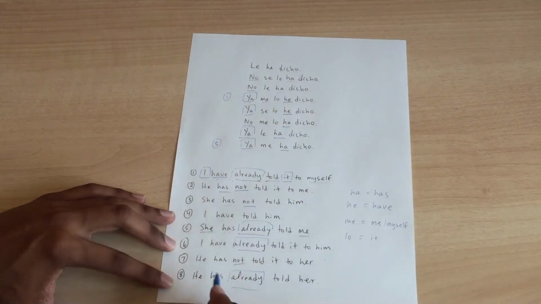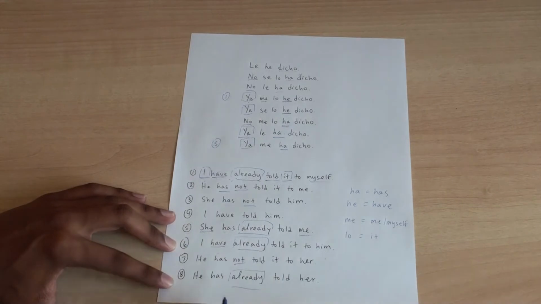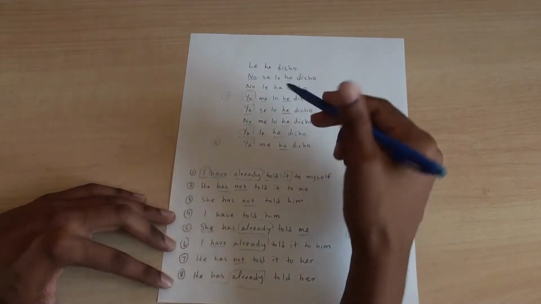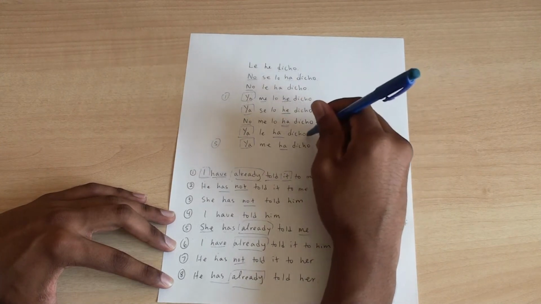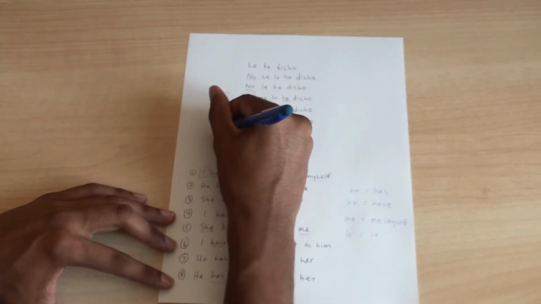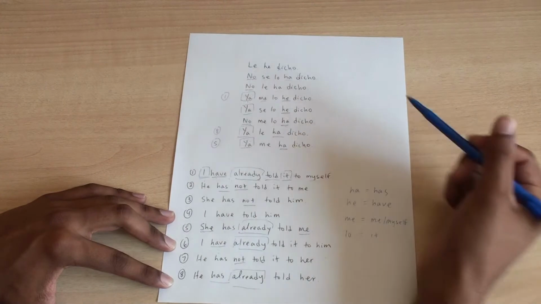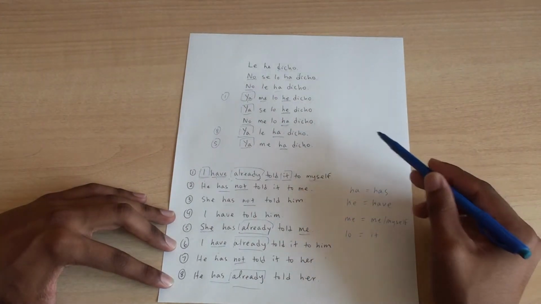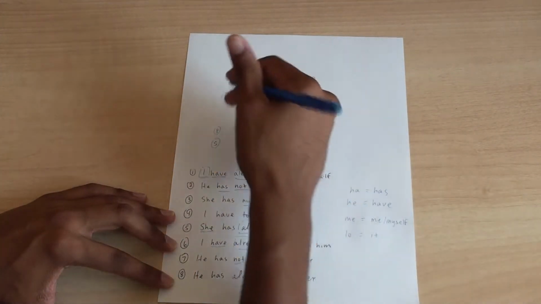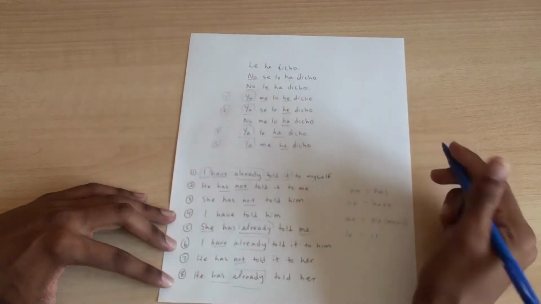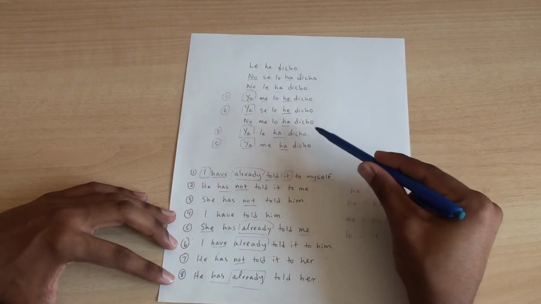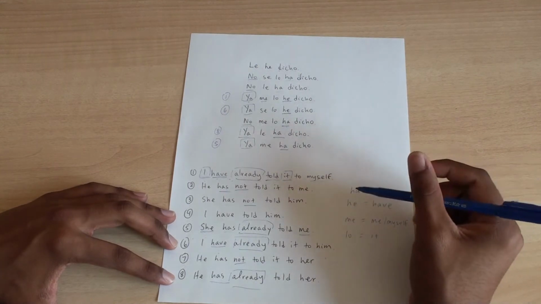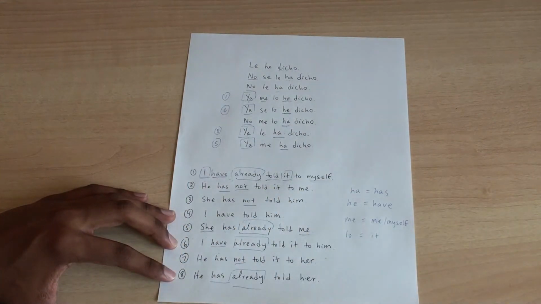So again, this is going to be easy for us because one of them has have, one of them has. So we know right away that this is going to be the one that has. So that's going to be 8. And this is going to be the one that has have. So that's going to be 6. So now from these conclusions, let's see what we can learn. Let's look at 8. Ya le ha dicho. He has already told her.